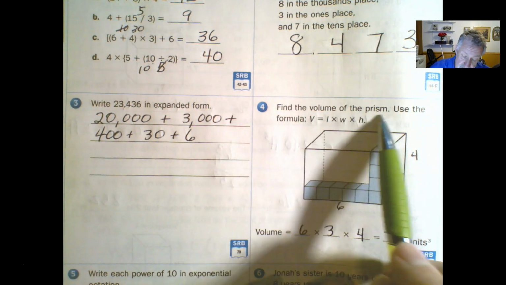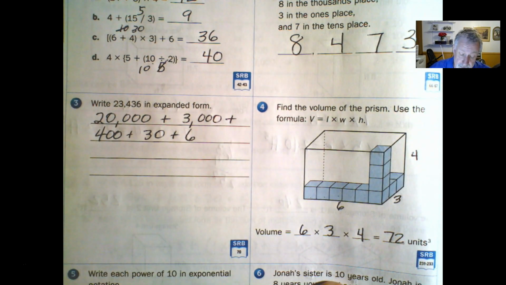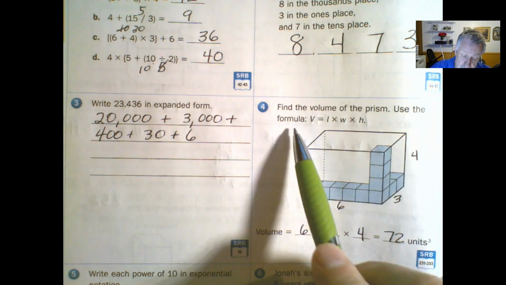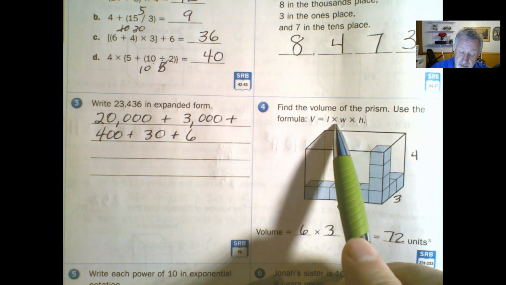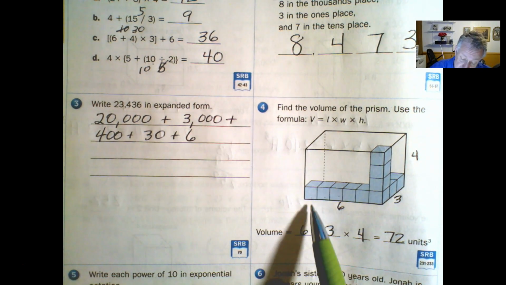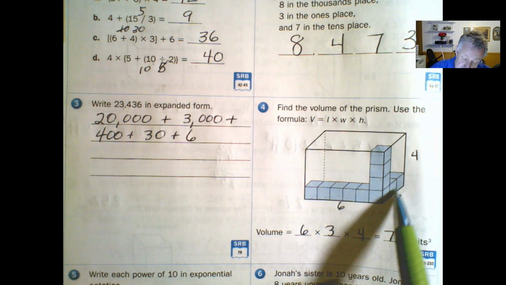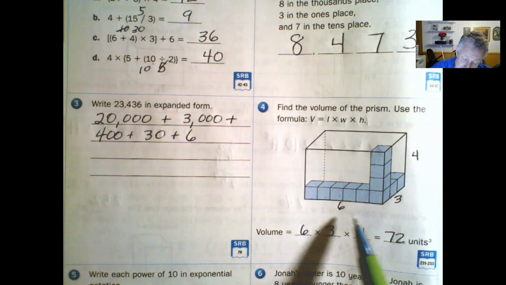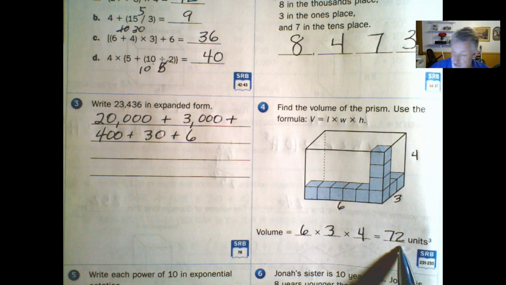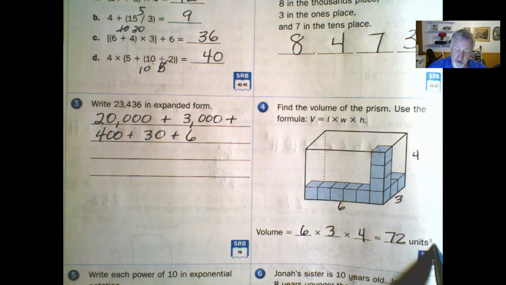Find the volume of the prism. Use the formula volume equals length times width times height. Okay, 6 across, 3 deep, 4 high. 6 times 3 is 18, and 18 times 4 is 72. And remember, those units are cubes, so it's cubic units.